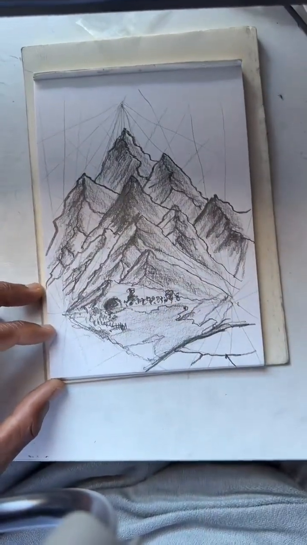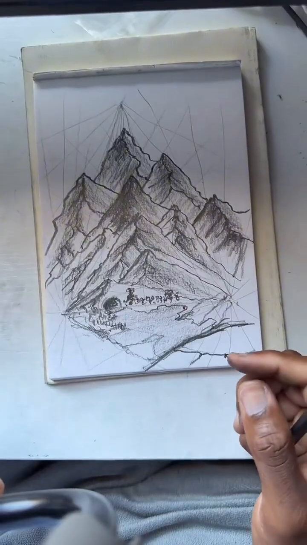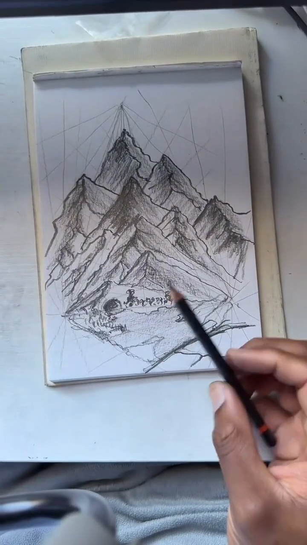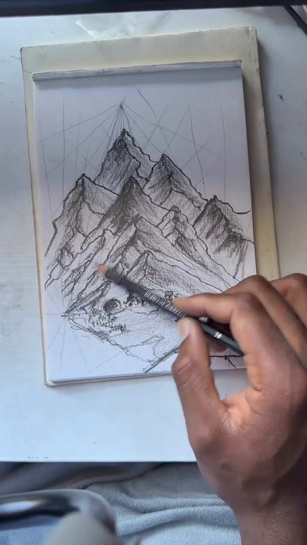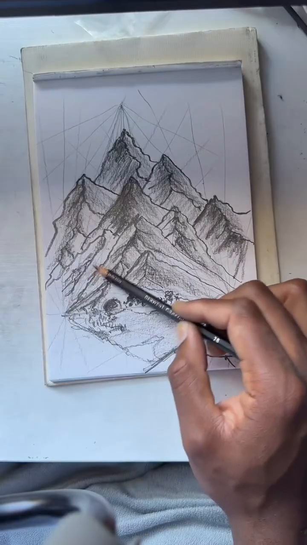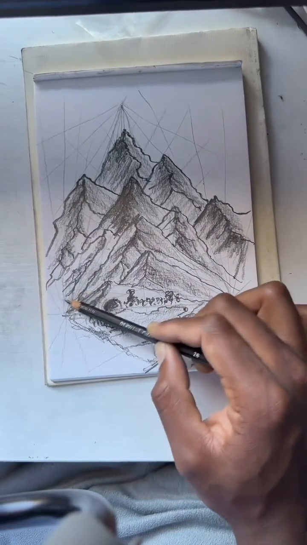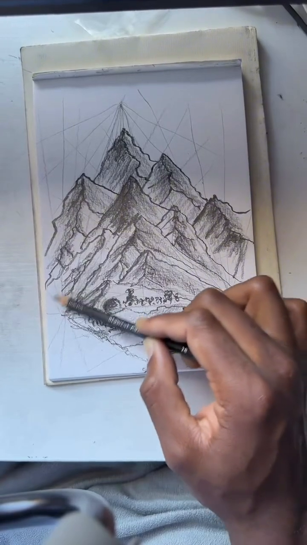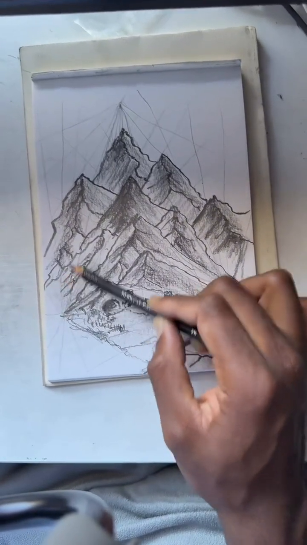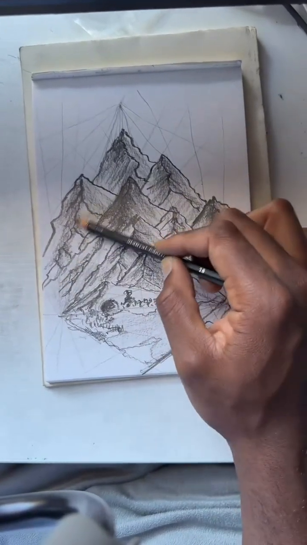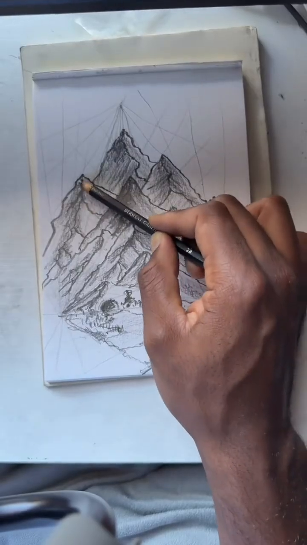Oh, we got messages. How are you going to erase the line without erasing the detail? Well, we actually don't have to erase the line. We can just kind of blend in. Because the truth is, I don't have an eraser right now. I can't find it. I'm always losing my pencil, my eraser and the sharpener.